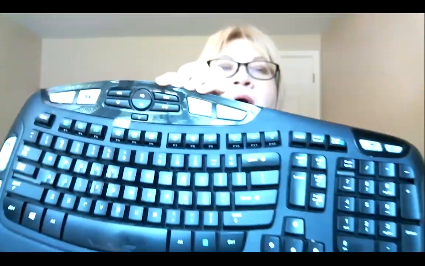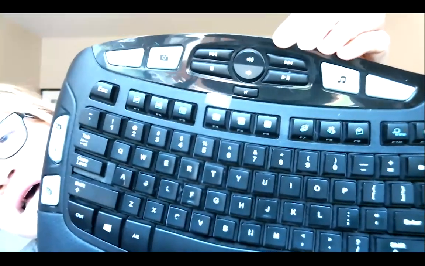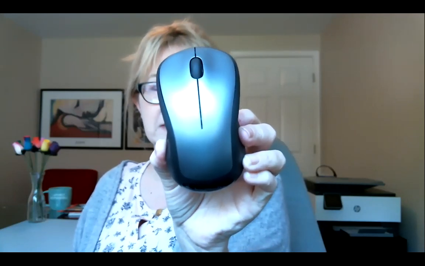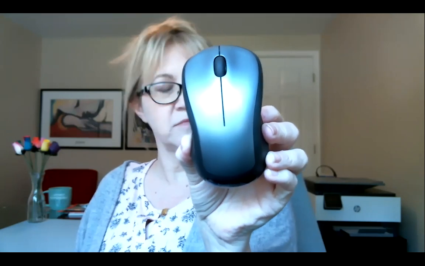This is what I use, and that software lets me customize all those keys at the side and everything. I actually do use all that stuff. And just, mouse. Now, the deal with mice is that things are made to fit a man's hand. They really are. Trust me.